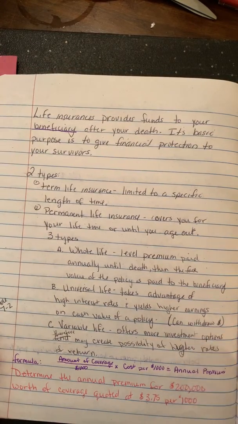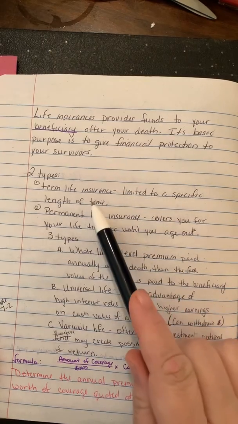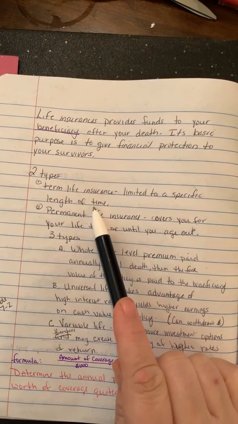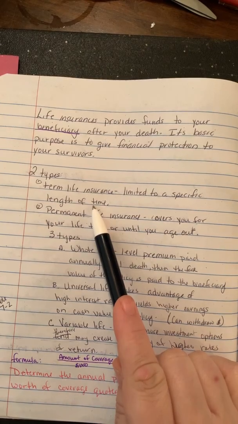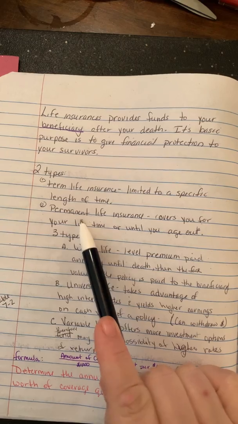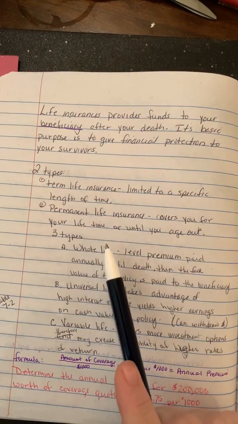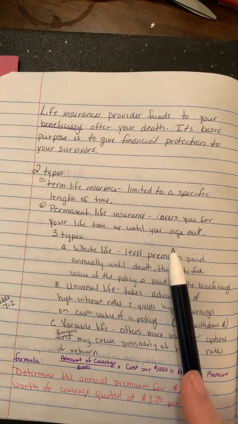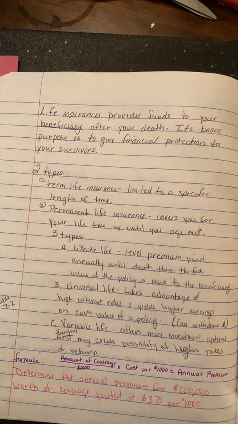There are two types of life insurance. You have term life insurance. This is limited to a specific length of time. So you can get 10 years, 20 years, 30 years. Then you have permanent life insurance. Permanent life insurance covers you for your lifetime or until you age out. So some of them will only cover you till you're 75 or 90 or whatever, and then they go away.